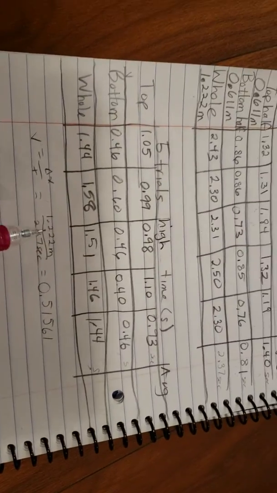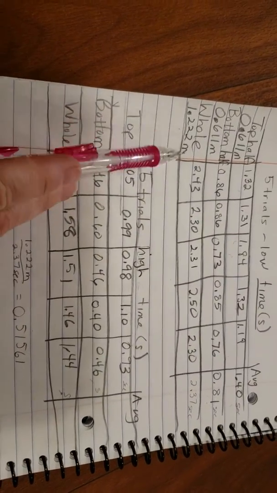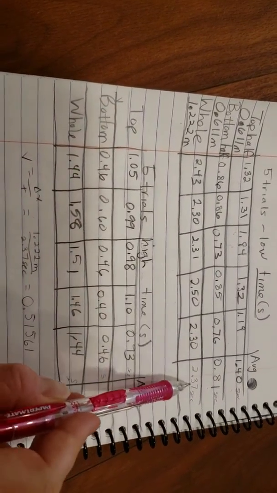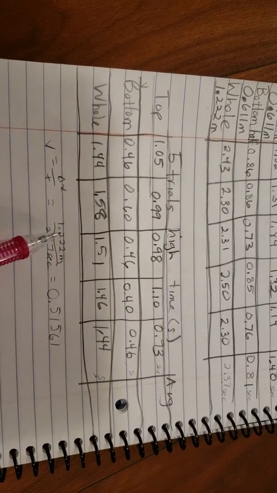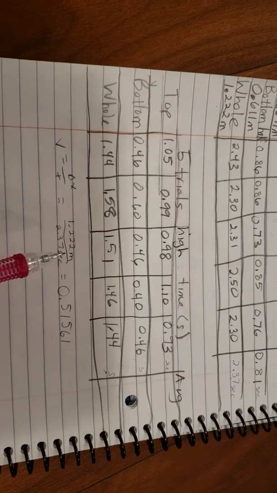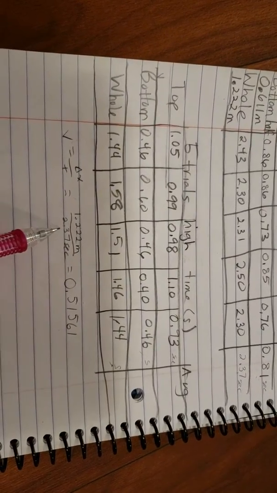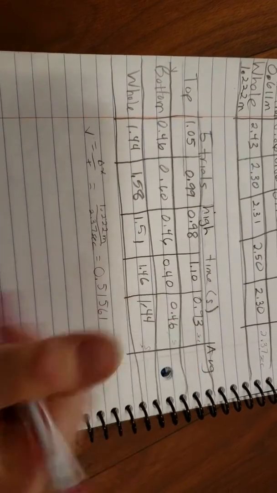So here's what happened when I typed in the length of the board, the whole board, and the time it took to go down the whole board. My calculator gives me this. Obviously, we have 4 sig figs in the displacement. We have 3 sig figs in the time. So I need to round that to 3 sig figs.